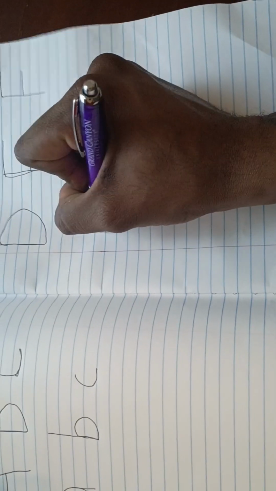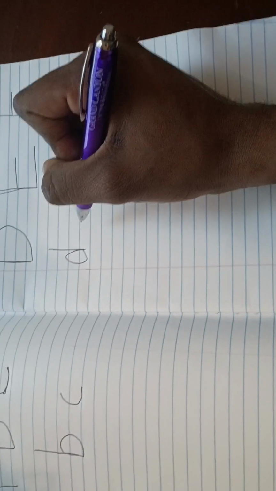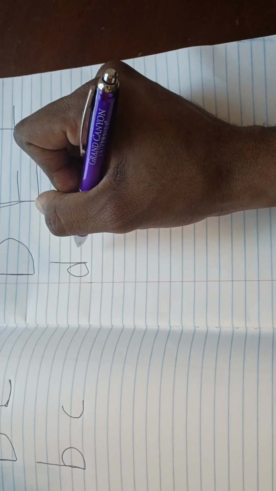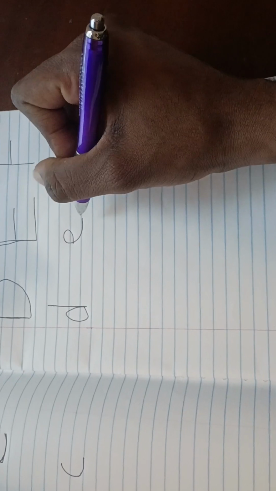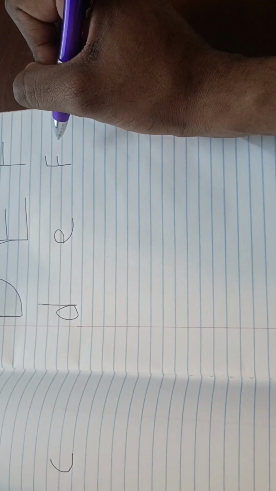Right, D in the lower form. The letter D makes the sound. Then we have E. E makes the letter sound, E, E, E. Then we have F.